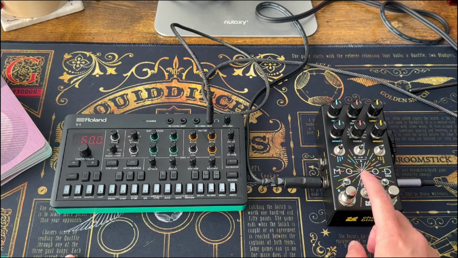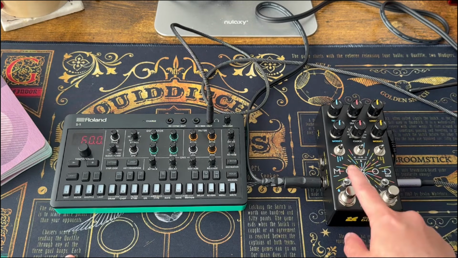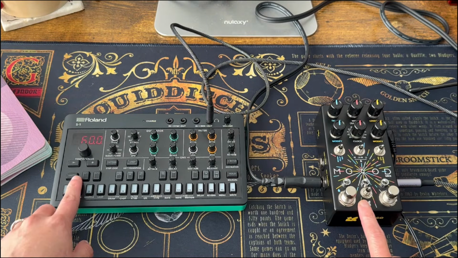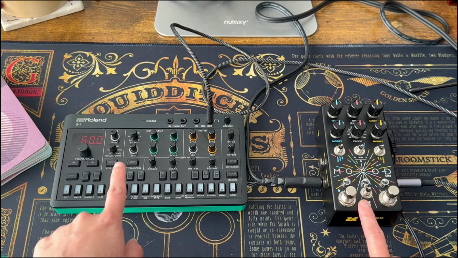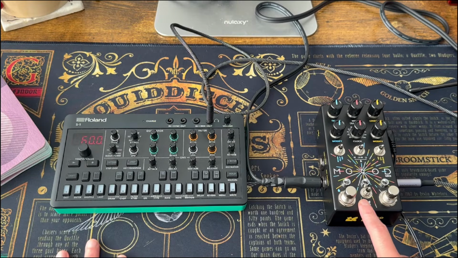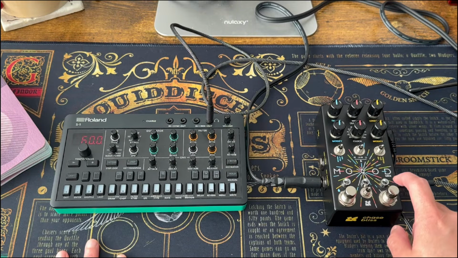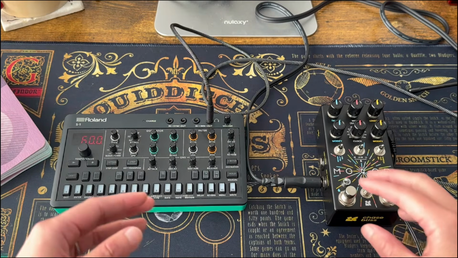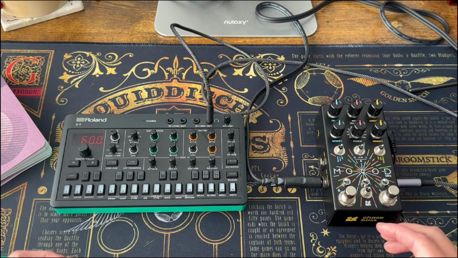As I mentioned in the first part of the video, the Mood is more like experimental sounds. So now I play the sequence that I made on the S1 and just start pressing this knob to showcase how you can make ambient music.